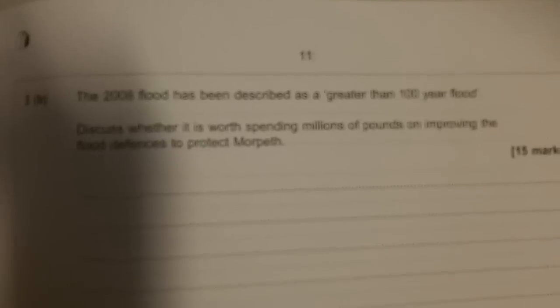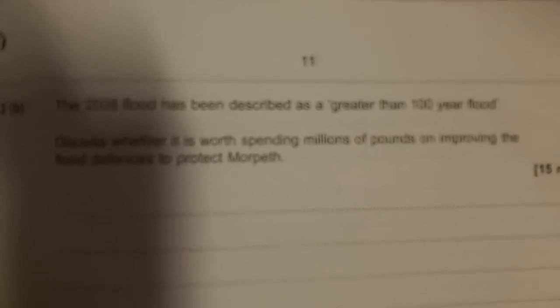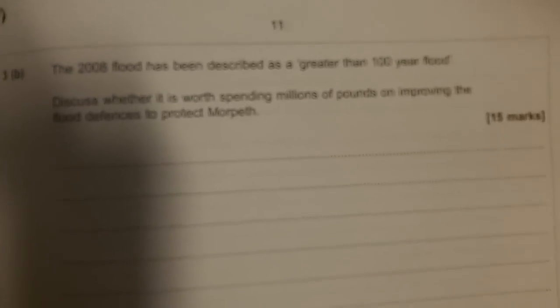So you can see it gives you an issue, and you essentially have to give some commentary on the best thing to do in this situation. In the situation last year, it was the flood defences. Were they appropriate? Were they inappropriate? Should more have been done? Should it not have been done? Okay.